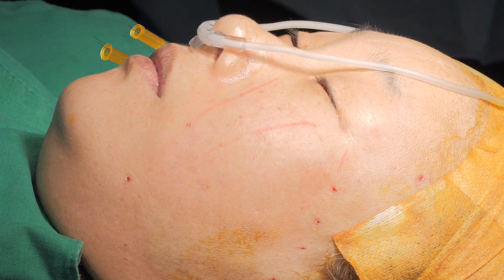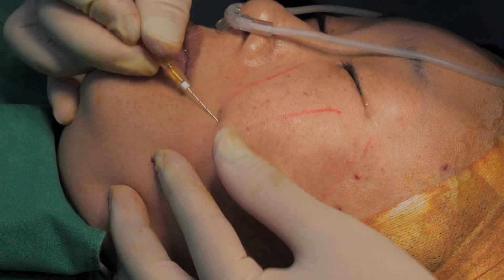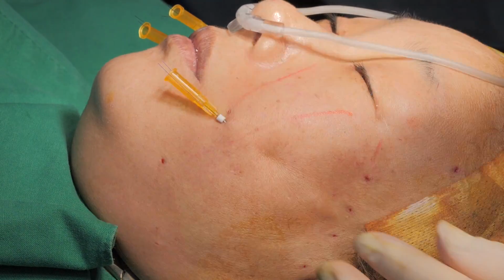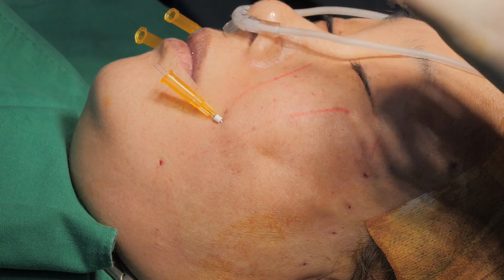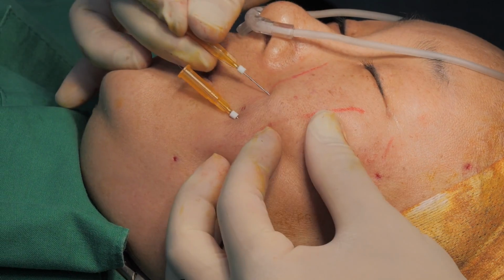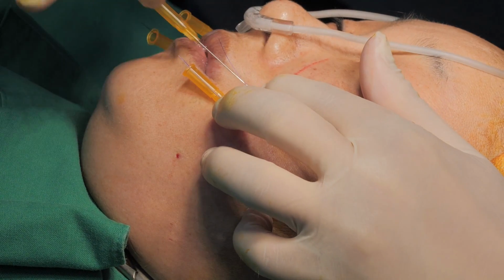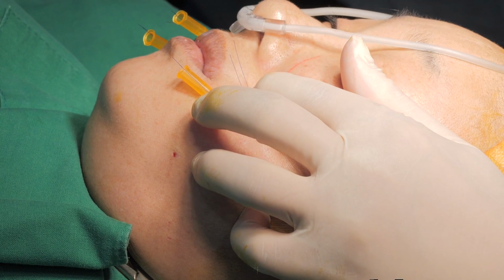I rarely use thin thread, but it's loaded on a needle. That's why it causes bleeding. When you remove this, oh sorry.